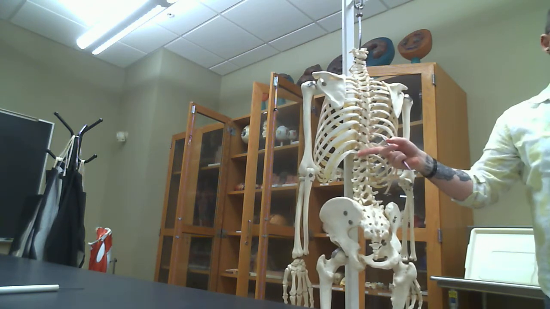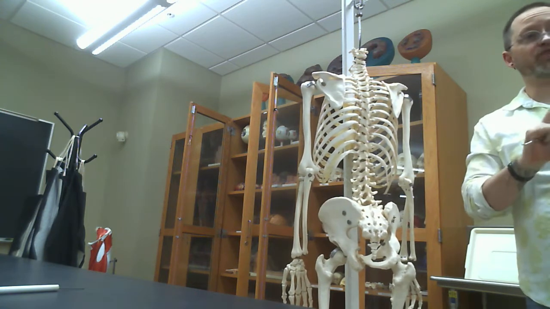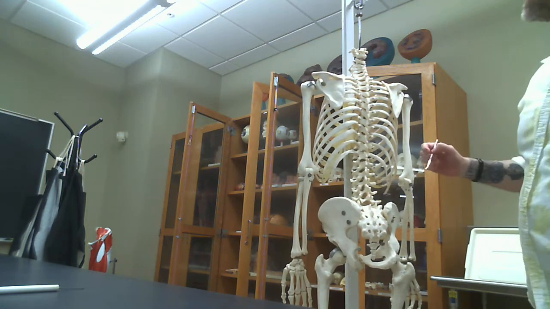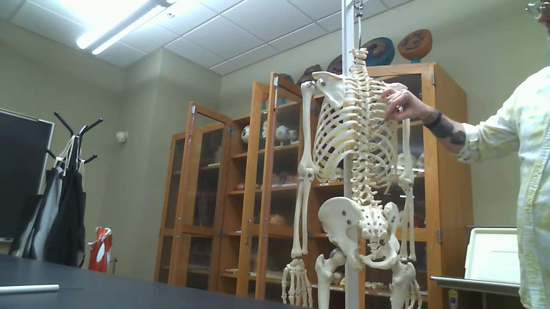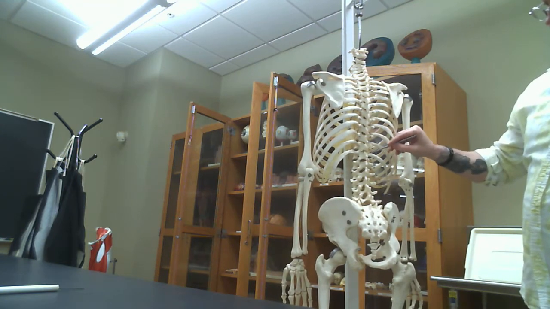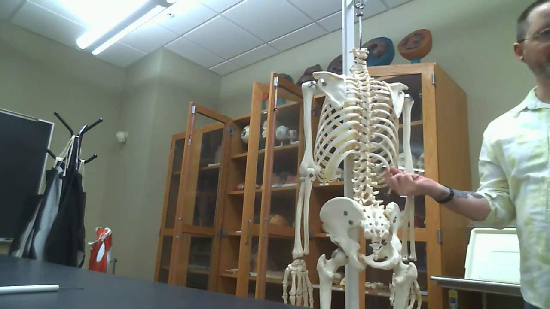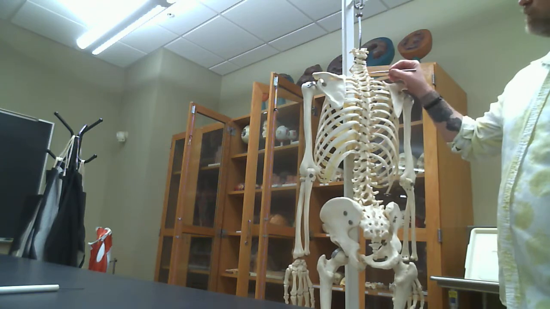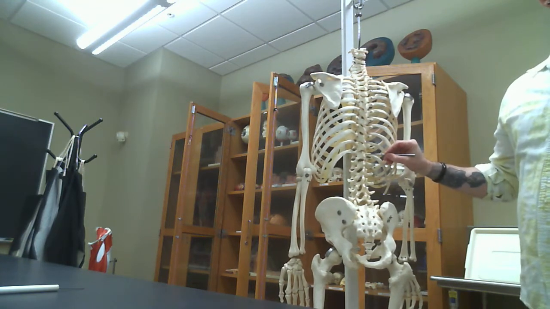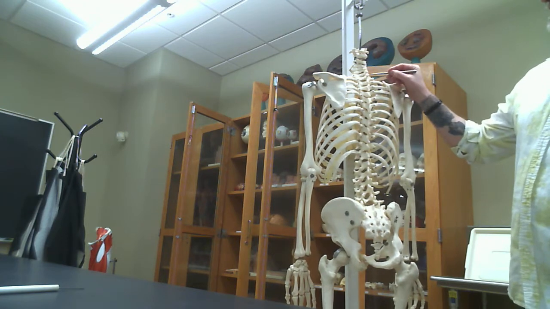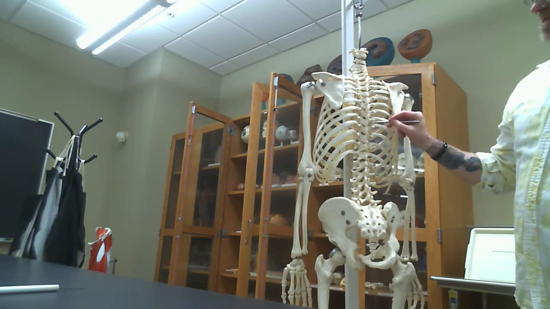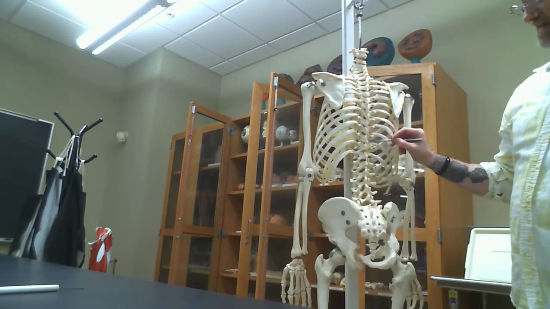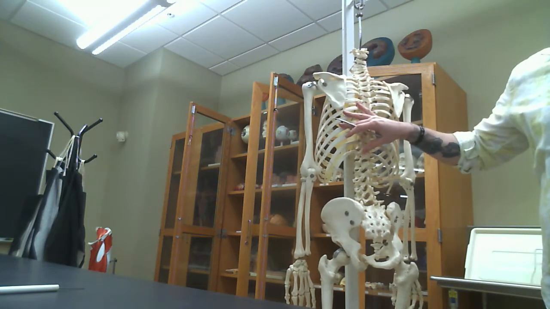Now, the next 12 are all referred to as thoracic vertebrae. If you count these, 1, 2, 3, 4, 5, 6, 7, 8, 9, 10, 11, and 12. All of these vertebrae have a pair of ribs attached to them, all right? And again, they're labeled. This first one is called T1. This last one is called T12. So again, T1, T2, T3, T4, T5, T6, T7, T8, T9, T10, T11, and T12. So those are the thoracic vertebrae.